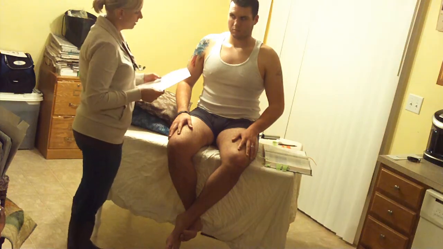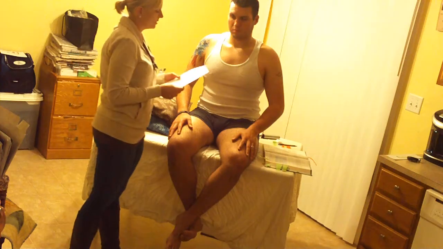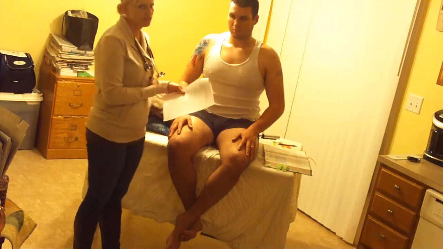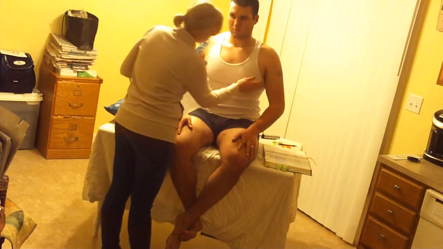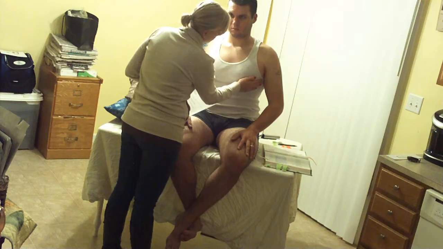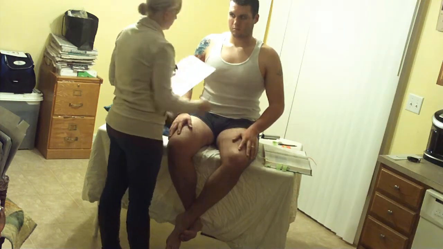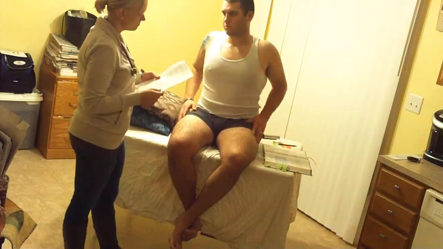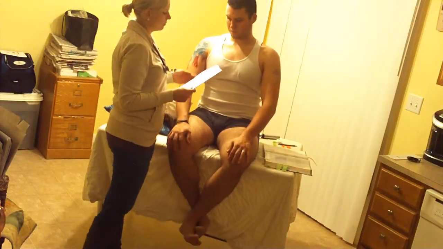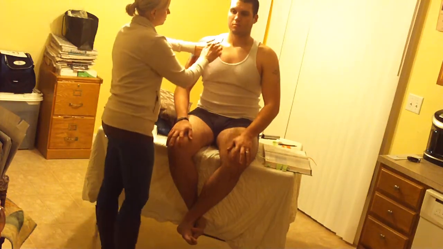Also at this point, we can look for the point of maximal impulse for his heart, and you can also feel for this. So you're just going to place your hand. You can actually feel the PMI and note where you find that. And then once again, we palpated, now we're going to percuss from side to side, starting at the top.